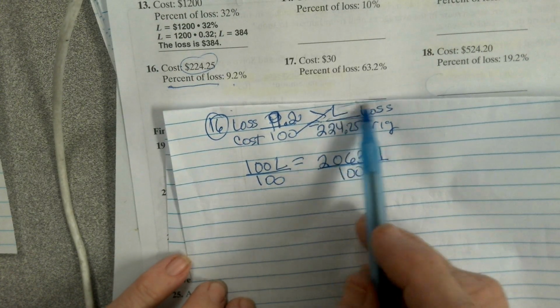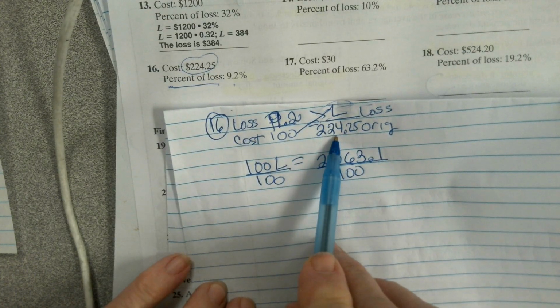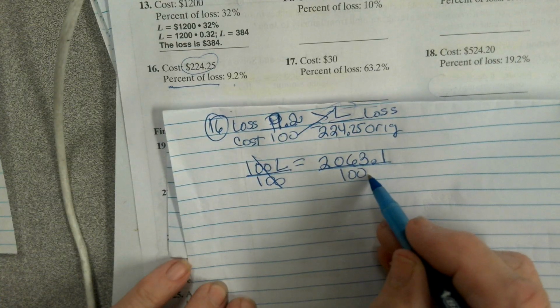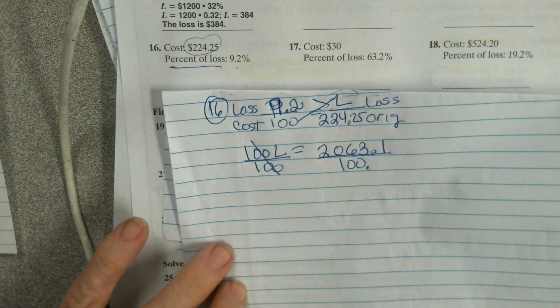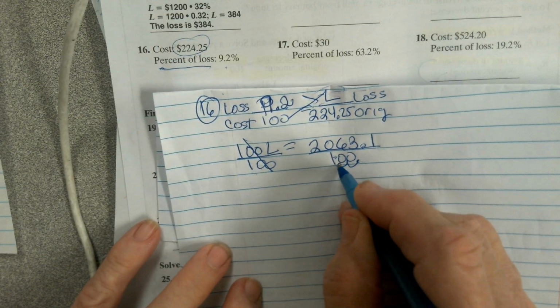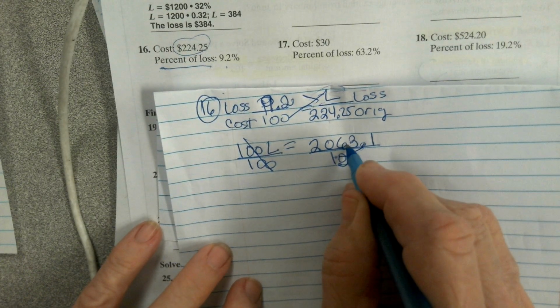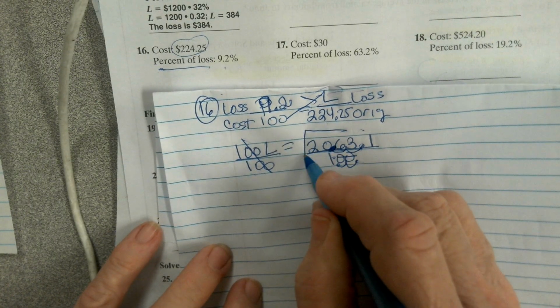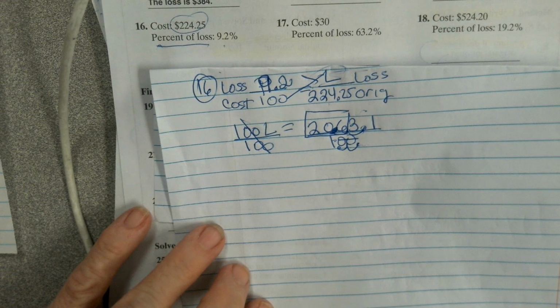To use that other method, I need the actual loss over the original. So I have to use ratio and proportion, and now this is easy. Which way do I move that decimal? To the left, two places. My decimal's there. To the nearest tenth, what is it?